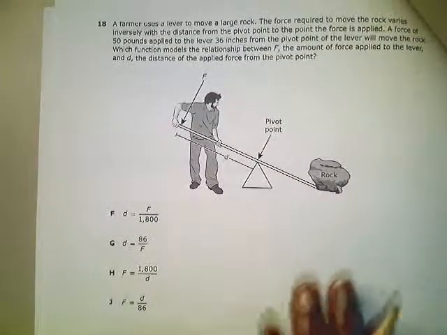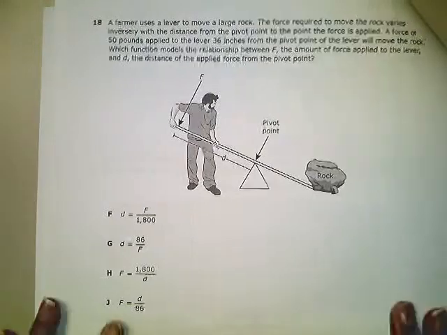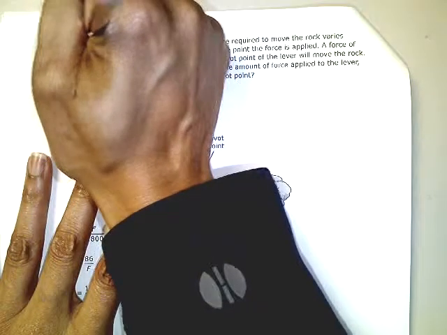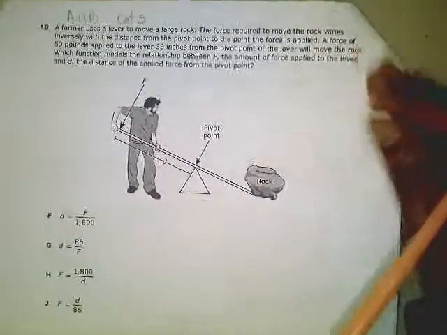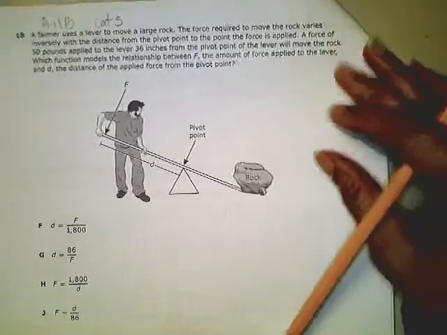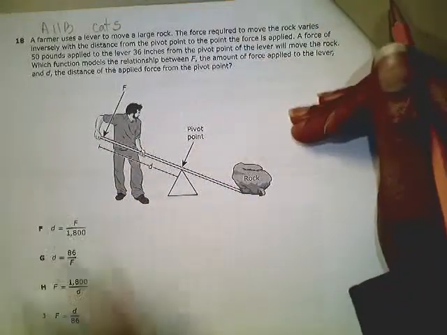18 is 8.11b. And this is category 5, quadratics. All right, once again, I have a whole lot of words. I can use my little method to go step by step.